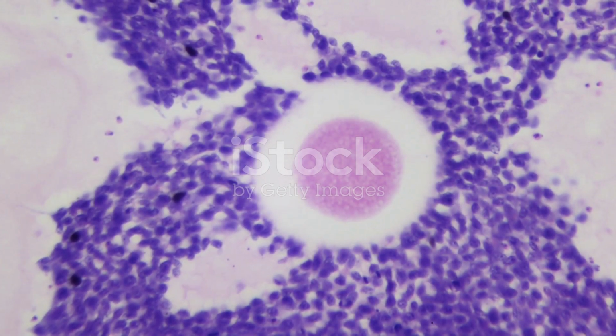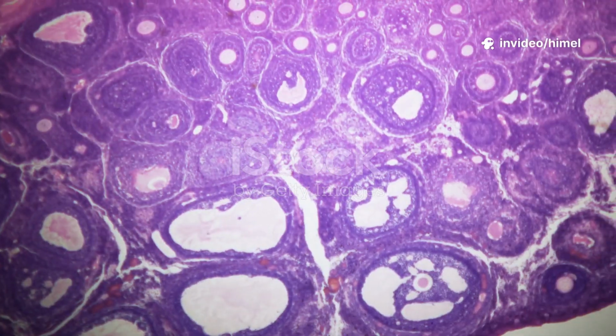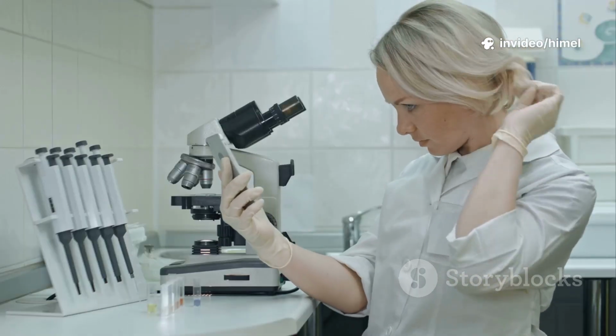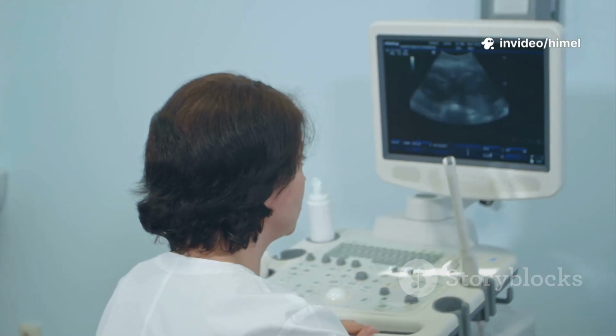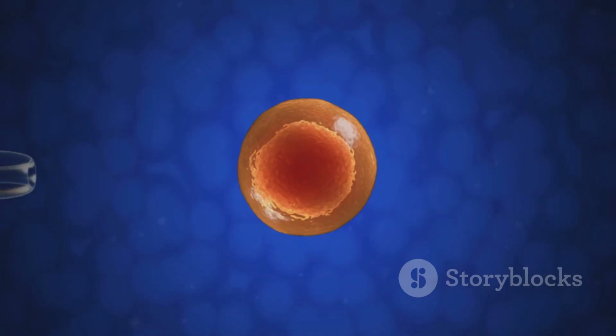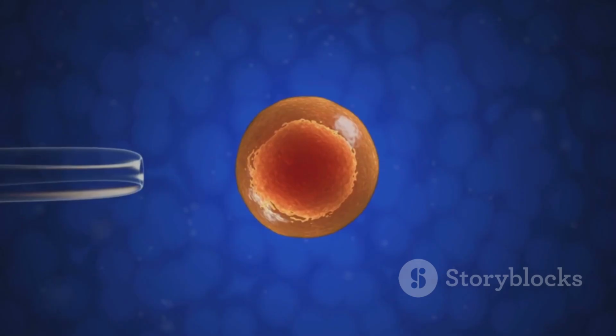Almond-shaped and made up of a cortex and medulla, the ovaries are covered by germinal epithelium with the tunica albuginea lying just beneath. The cortex contains developing follicles, while the medulla contains connective tissue, blood vessels, and nerves. Ovaries produce hormones and prepare oocytes for fertilization.